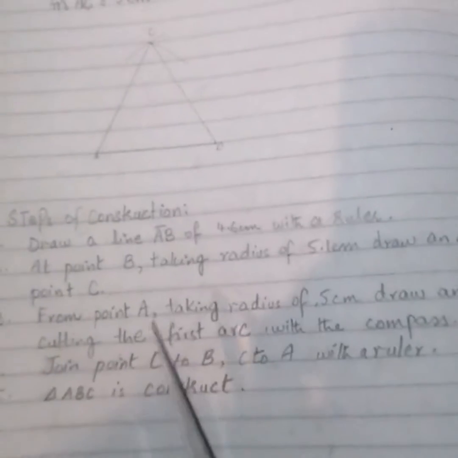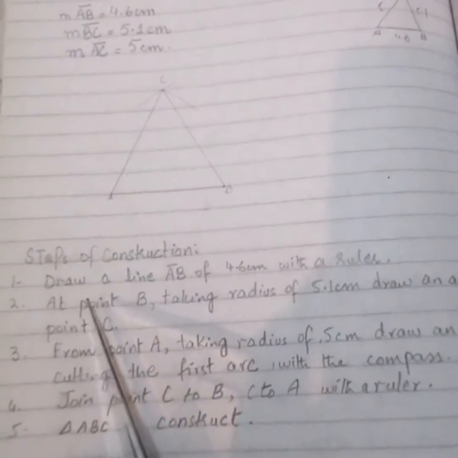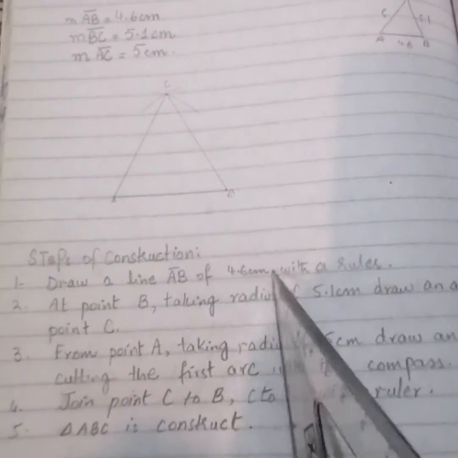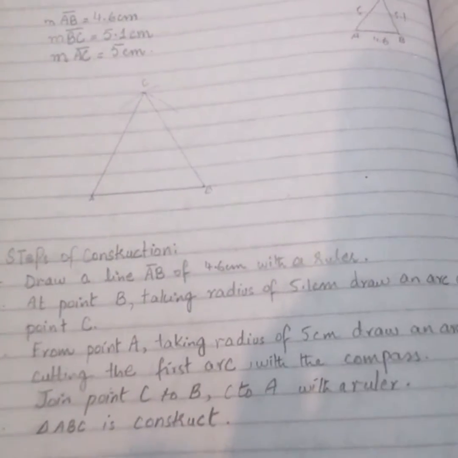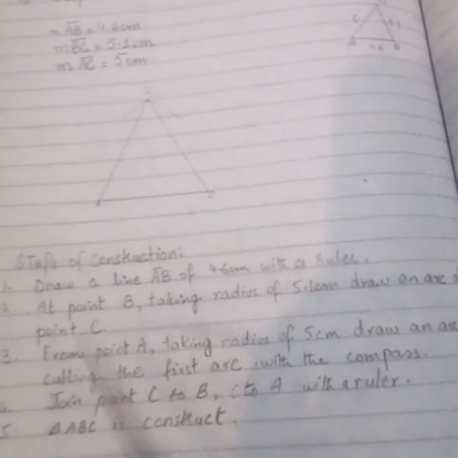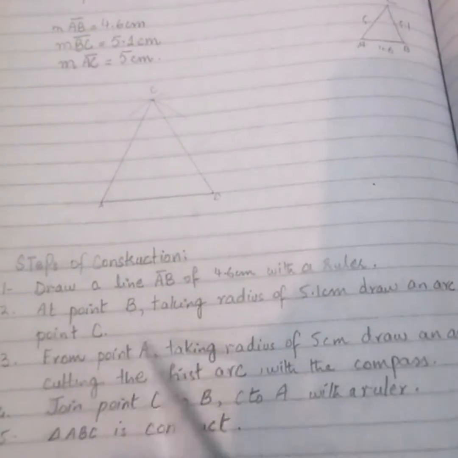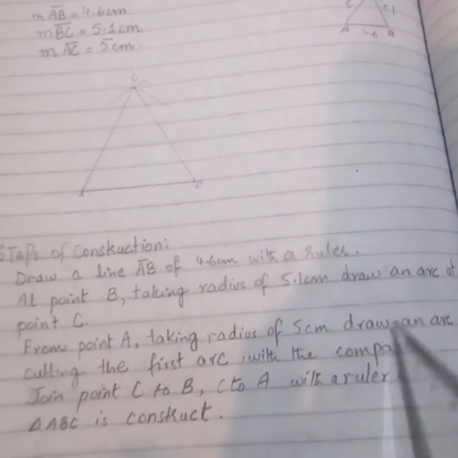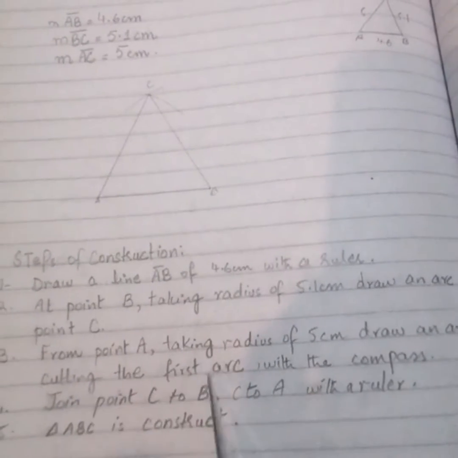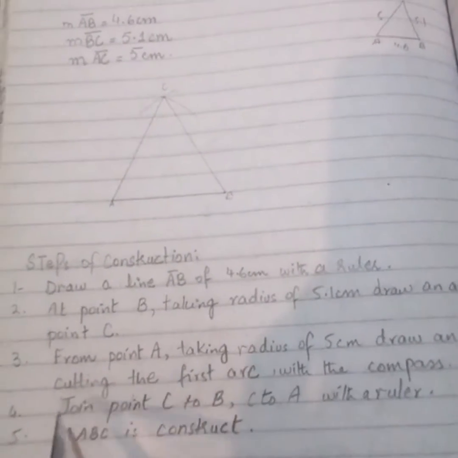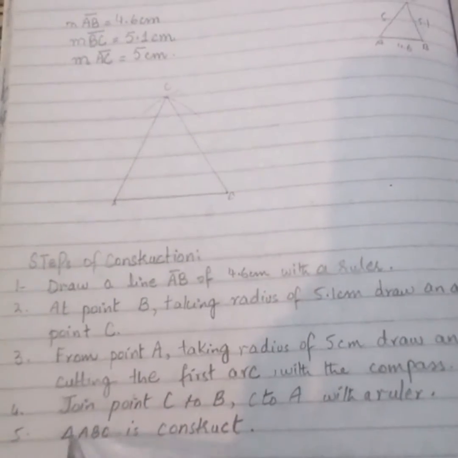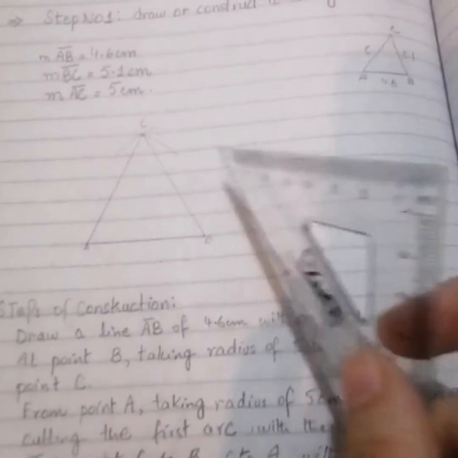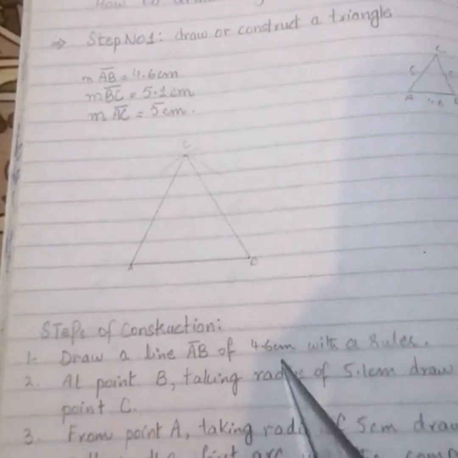Now the steps of construction are very simple. First you will draw a line AB of 4.6 centimeter with the ruler. From point B, taking radius of 5.1 centimeter, draw an arc at point C. From point A, take radius of 5 centimeter and draw an arc cutting the first arc with the compass. Join point C to B, C to A with a ruler. Hence triangle ABC is constructed. In this way you have constructed the triangle.